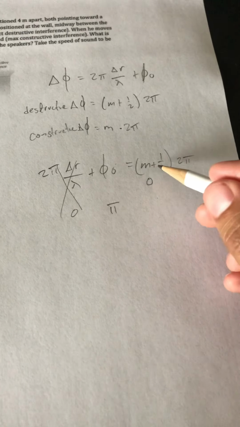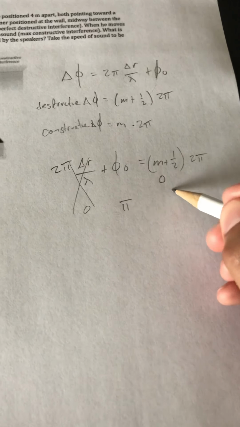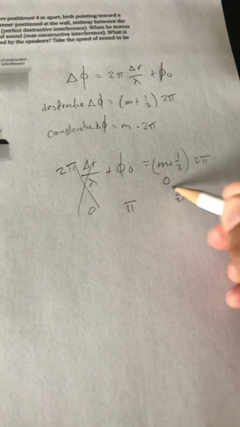We know that m equals 0 because it's the initial phase, and delta r is currently 0 because we didn't move anywhere. So this whole part cancels out. We know that this is pi, and this is 0 plus 1/2, so 1/2 times 2 pi. The 2's cancel out. Pi equals pi. This is for destructive.